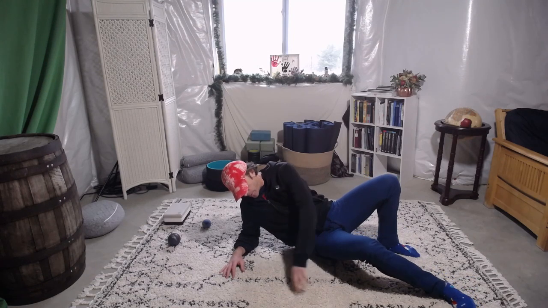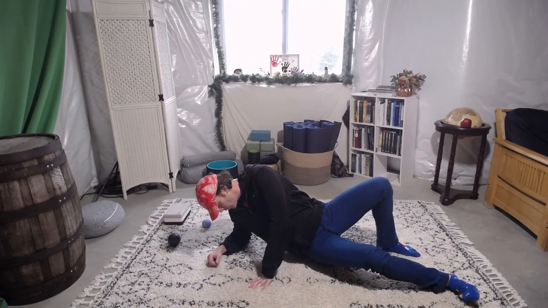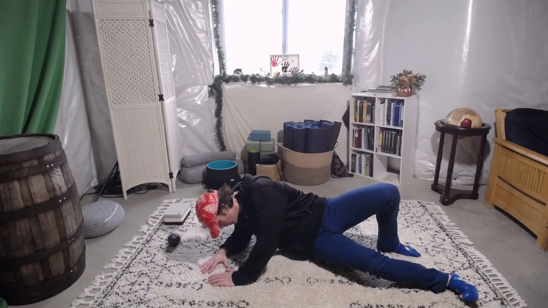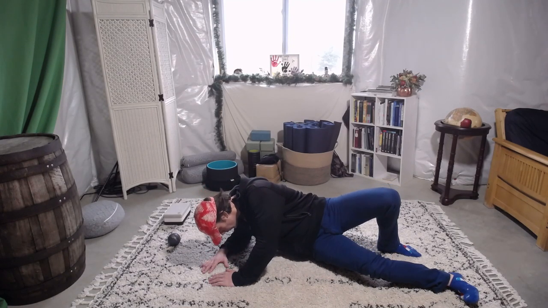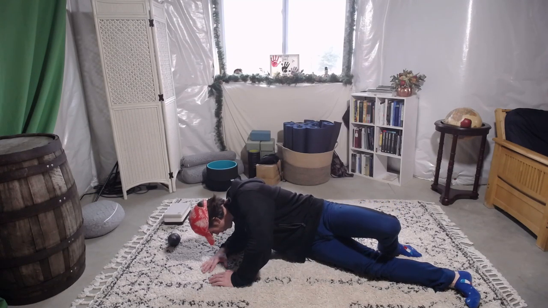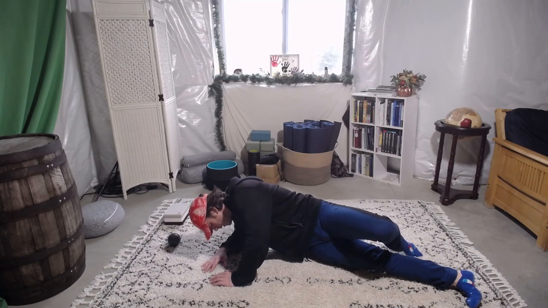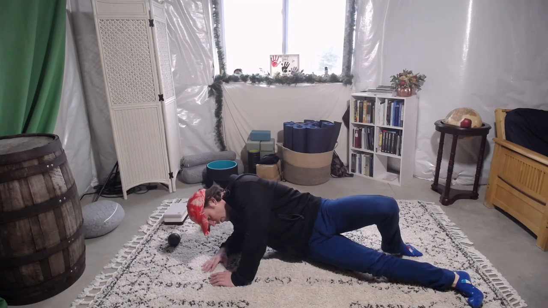So I'm just going to place it there. I'm going to roll onto the side, come down to the earth, and really go cross fiber through that as I roll towards the ground. And then just back through center.